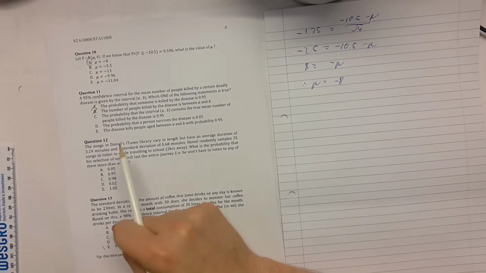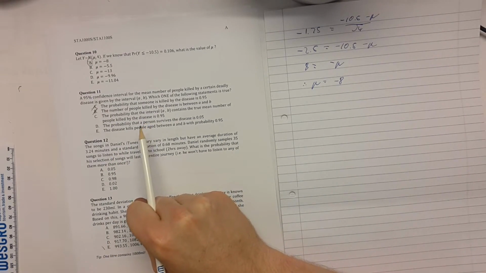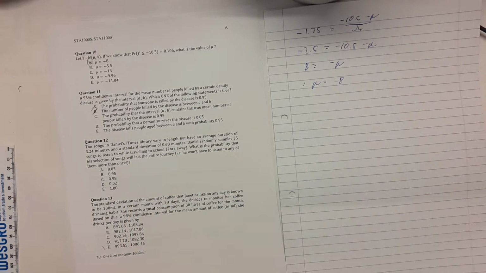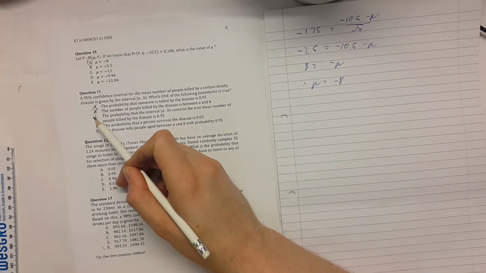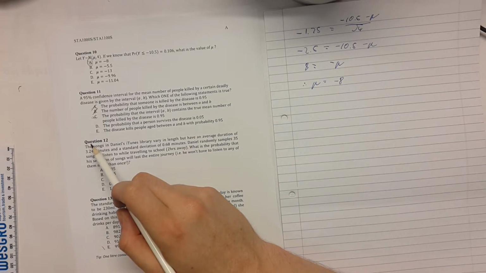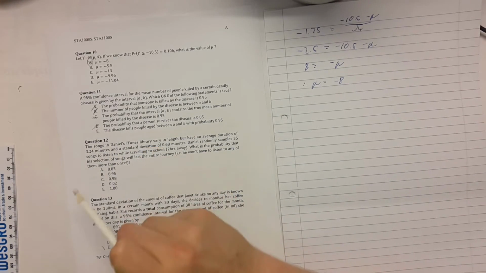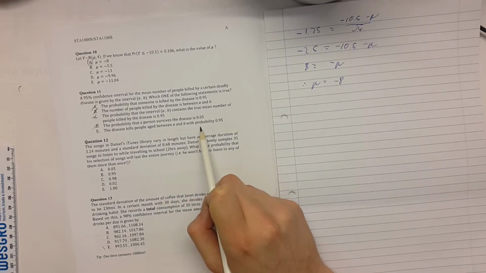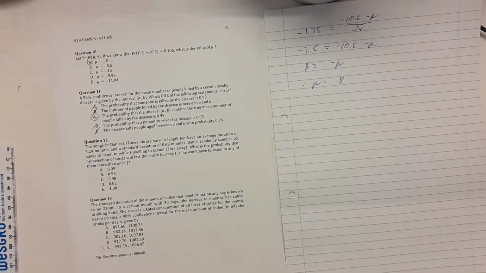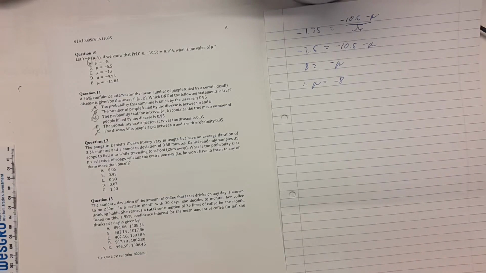C, the probability that the interval AB contains the true mean number of people killed by the disease is 0.95. Now that sounds very, very promising. Let's have a look and see what the rest said, because remember it's only one. The probability that a person survives the disease is 0.05. No, not quite. The disease kills people aged between A and B with probability 0.95. No, not quite right. And so C is our final answer there. Perfect. Awesome. So now moving on to question 12.